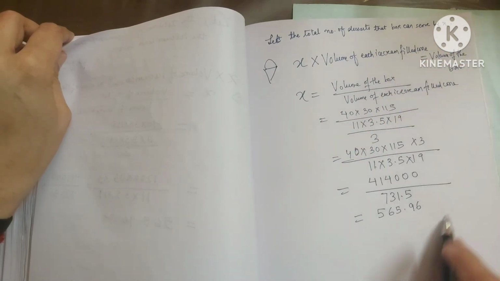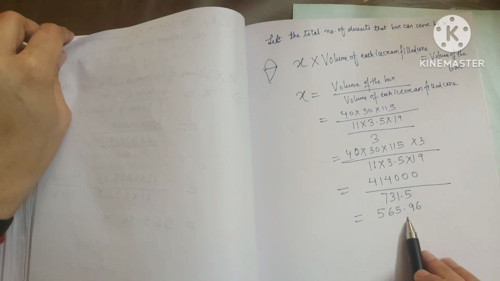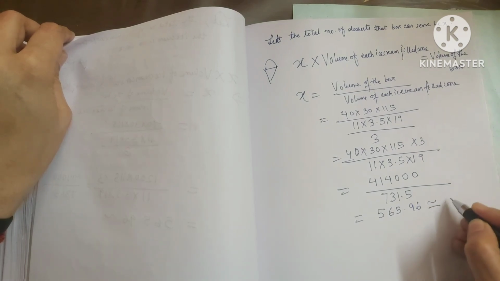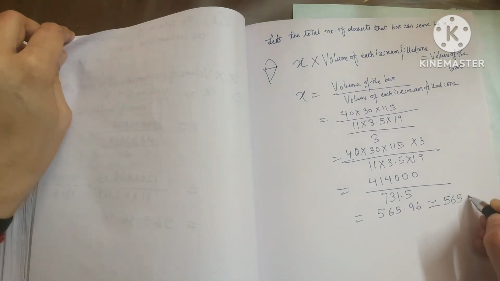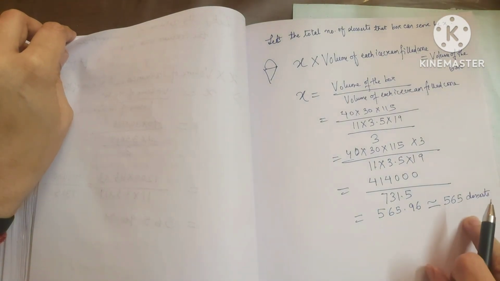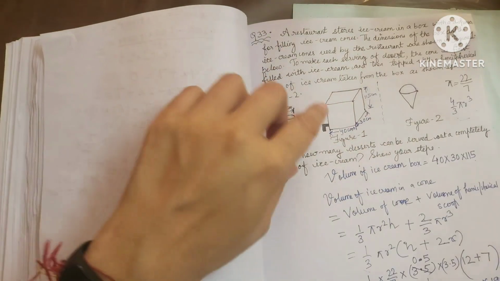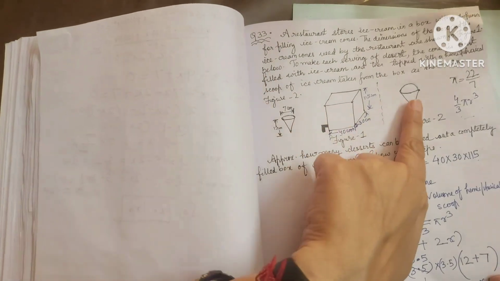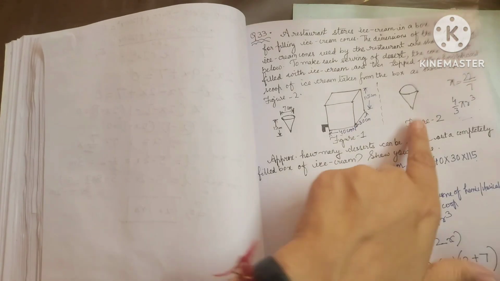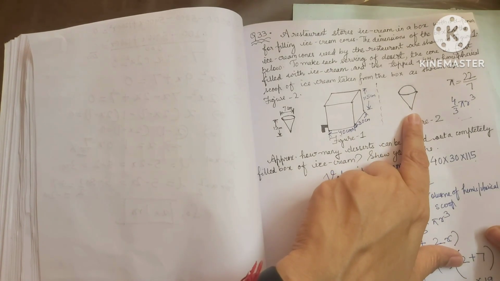That's a number, it can't be a decimal, right? So approximately 565 desserts can be served from that box filled with ice cream. Approximately 565 such ice creams can come out.